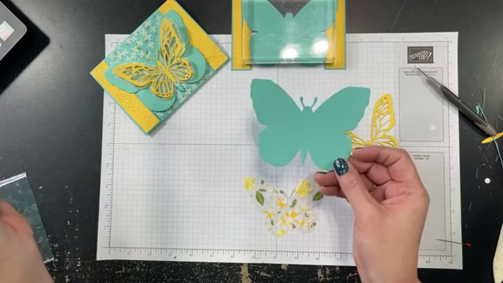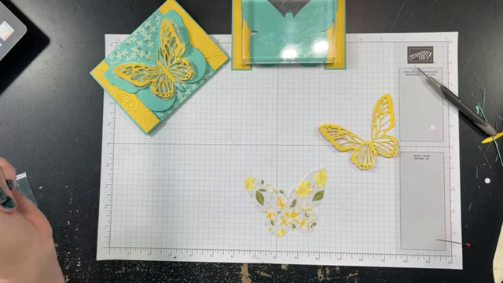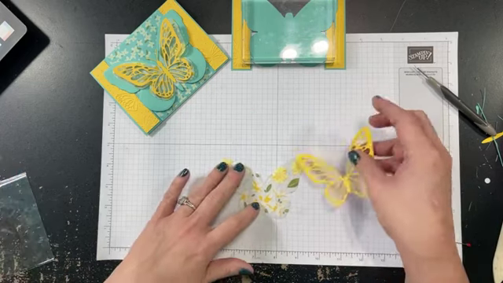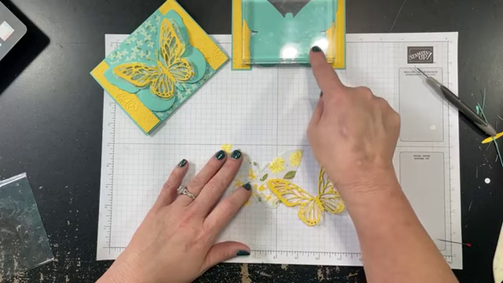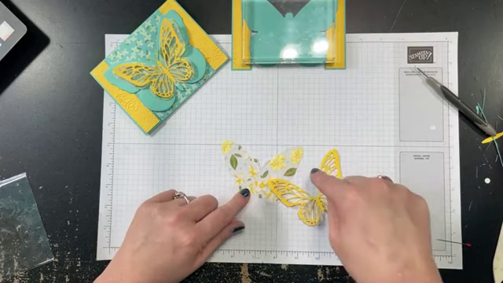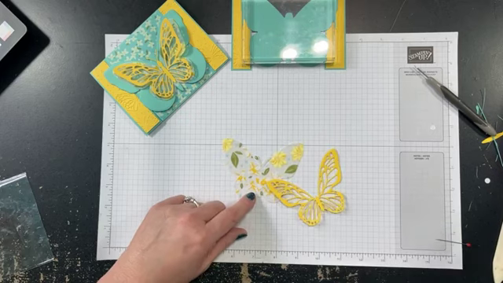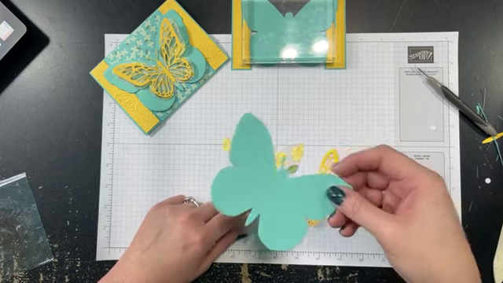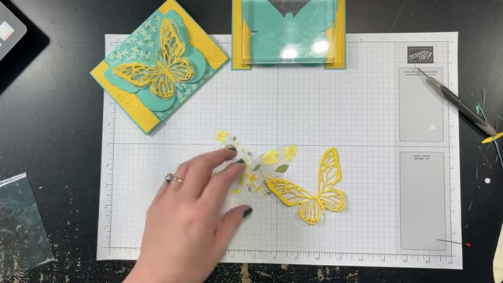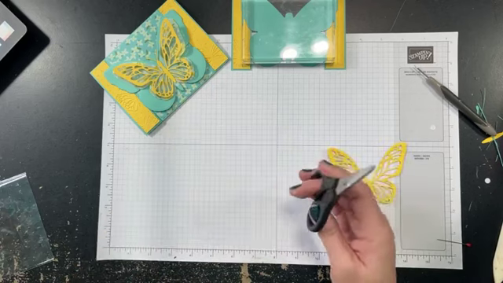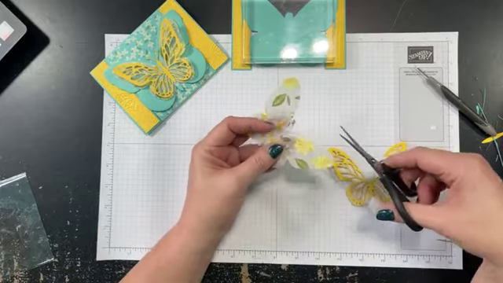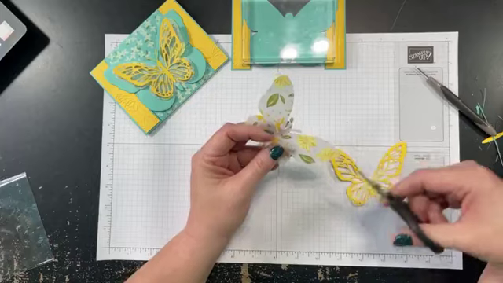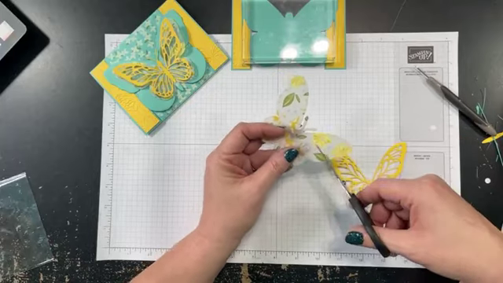I didn't even need to cut that piece. What was I thinking? I just needed this. So I need that pool party butterfly and then these two pieces. You don't even have to cut that. I don't know what I was thinking. Again, not trying to make excuses, but I made this card last Tuesday so that I could post it on Wednesday so that you guys could see it. So it's been a couple of days.